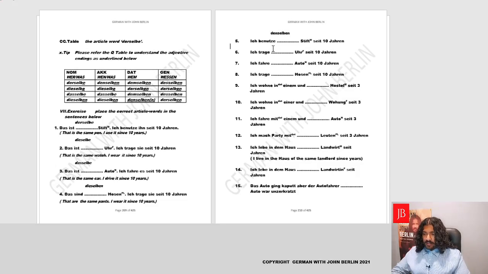Now I wear the same watch for 10 years. Again, what do I wear? Who wears what? Wer trägt was? Was trage ich? Feminine. Dieselbe. This is part of the L, so it's also ending with E. Dieselbe. I drive the same car for 10 years. So what do I drive? Again, accusative. Who drives what? Noun neuter.